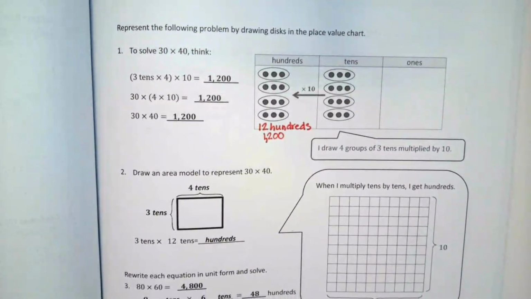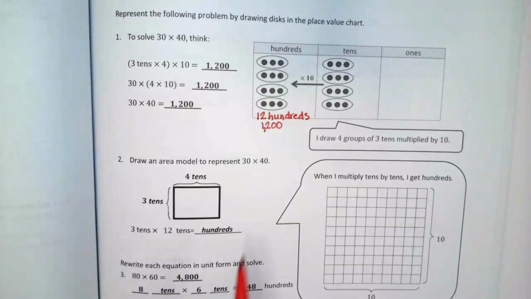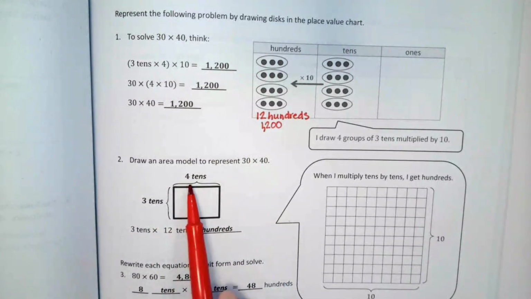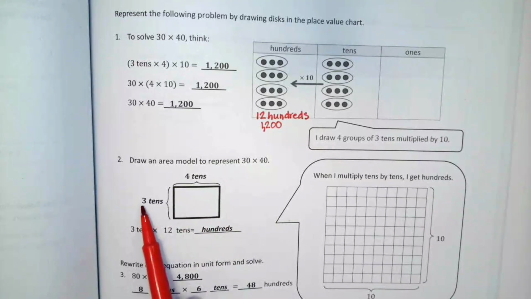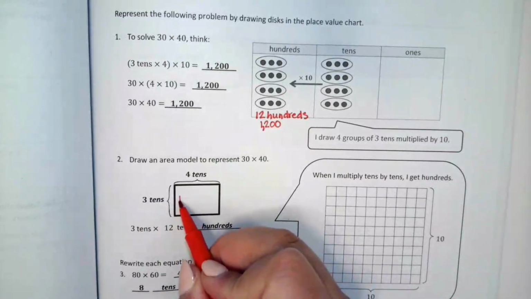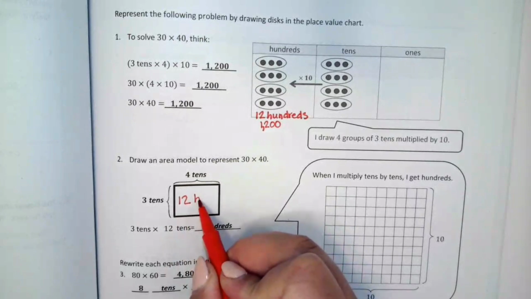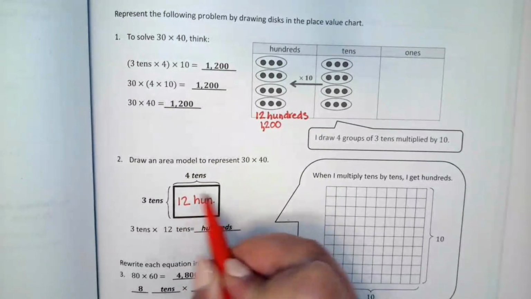For number 2, they're showing an area model to represent 30 times 40. 30 is 3 tens and 40 is 4 tens. 3 times 4 is 12, and tens times tens is hundreds. So 12 hundreds.